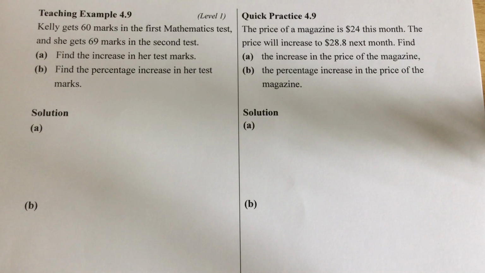Hello all. For this video, you will have some harder questions on percentage change, percentage increase, and percentage decrease. We will have some teaching examples for you, and you are going to do the correct practice for me. I will only give you the answer for the correct practice 4.9, so please try to do it by yourself. Now we have teaching example 4.9 first.